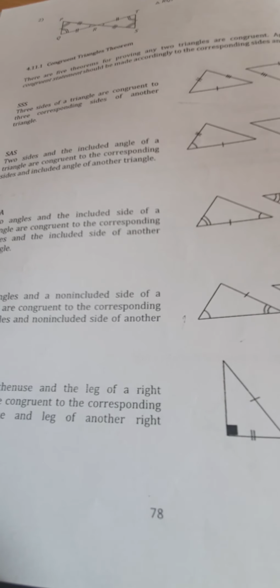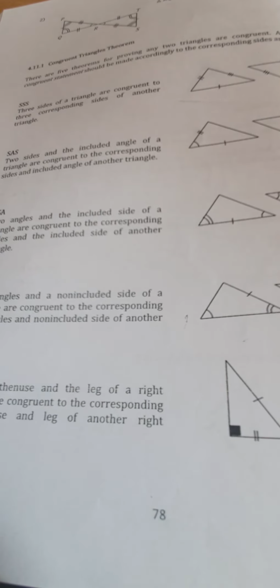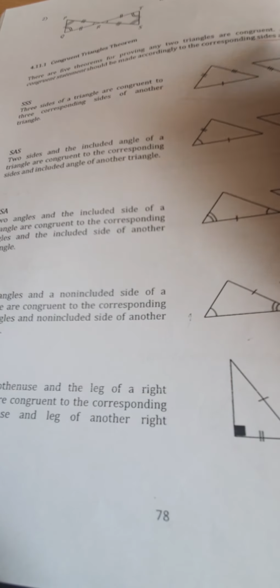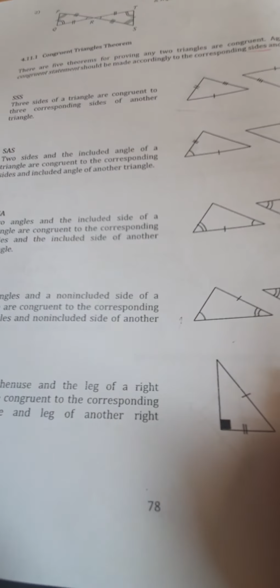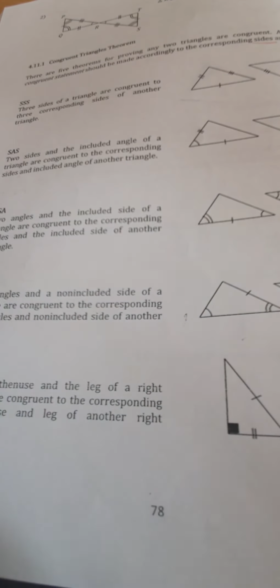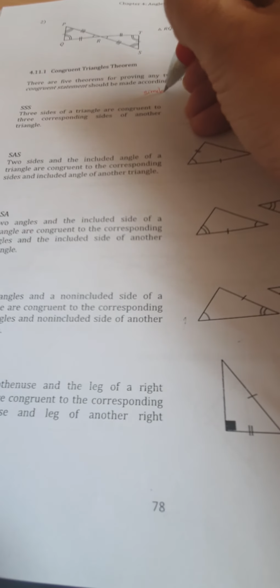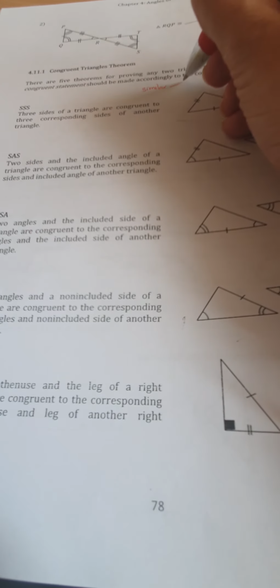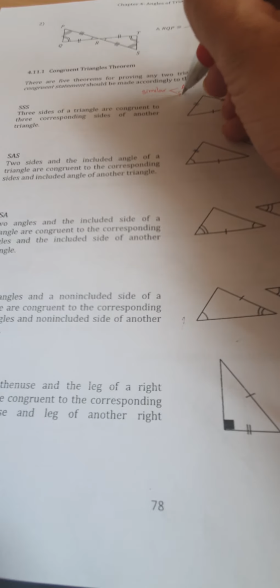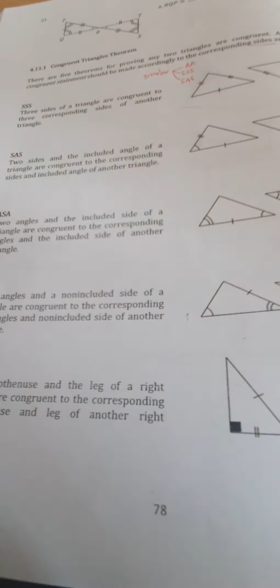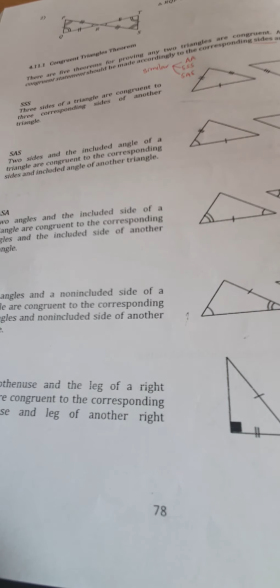Next is congruent triangles theorem. There are 5 theorems for proving any two triangles are congruent. Again, the congruent statement should be made according to the corresponding sides and angles. So we will depend on sides and angles here for congruent triangles. Before this we already looked at similar triangles. For similar, we have 3 theorems which are AA, SSS and SAS. This one is for similar triangles. For congruent triangles we have about 5 theorems.